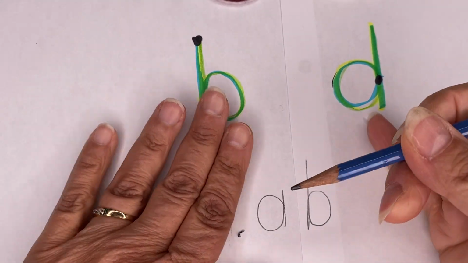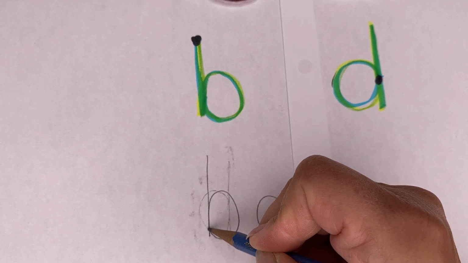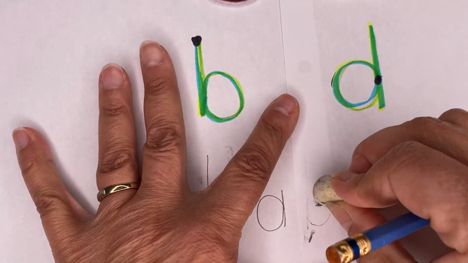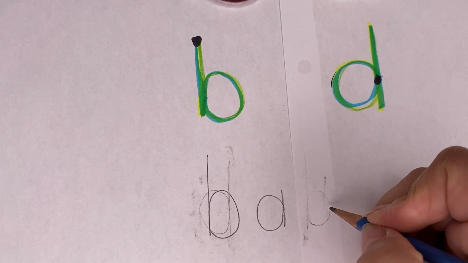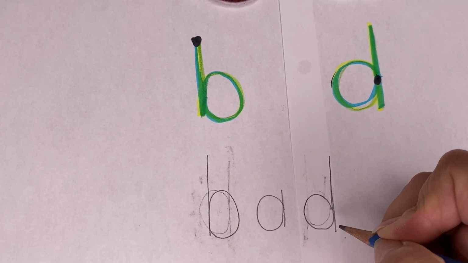Let's make your B start at the top, come down, and then go around this way. Let's erase this one. Make it start on the side, up and around like a C, straight up and back down.